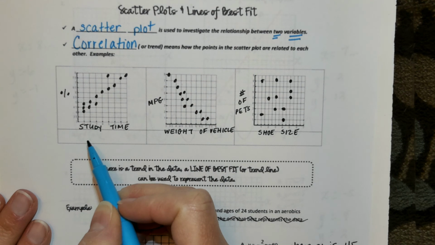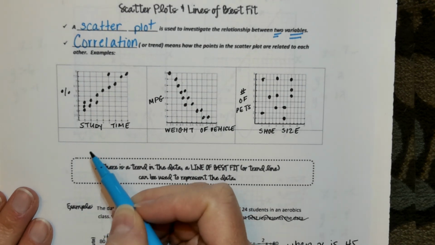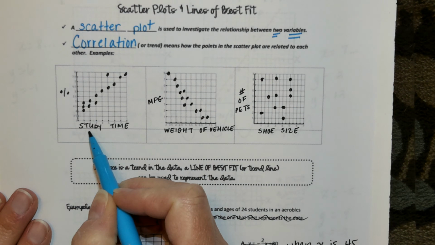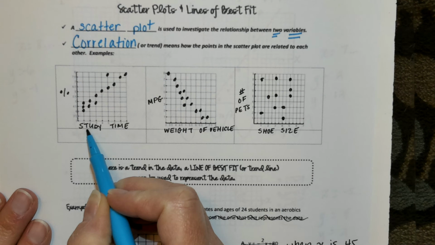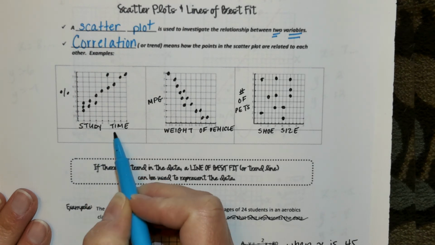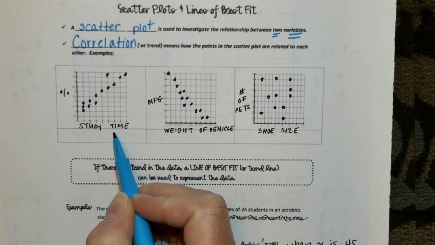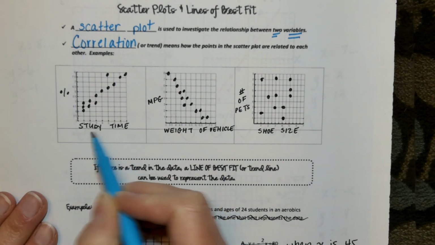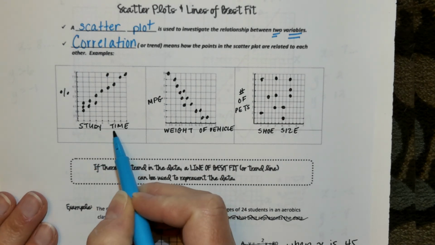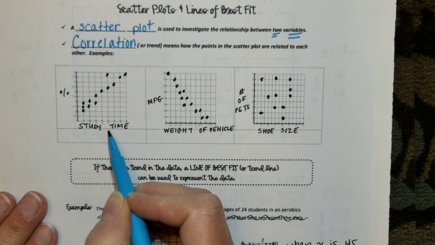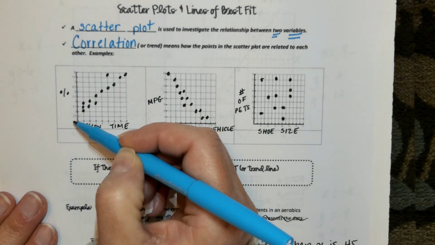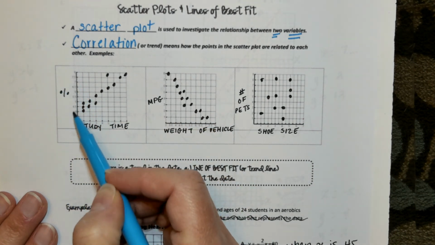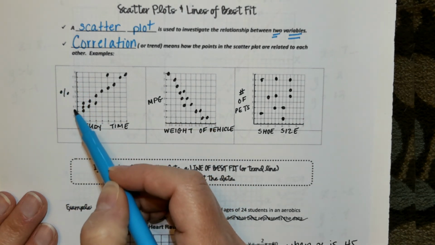First example: let's say you are making a scatter plot, and for every student in your class, you asked them two questions. How much time did you spend studying for the test? So the x-axis would represent study time. You could do minutes or hours or days, whatever you want it to be, however you measured your time. And then you also asked each student, what percent did you get on the quiz? So the percent, the second data set, becomes your y-axis values.